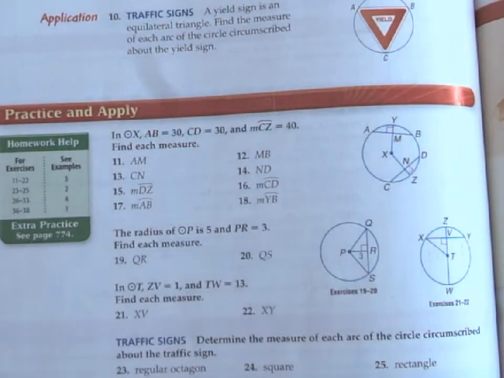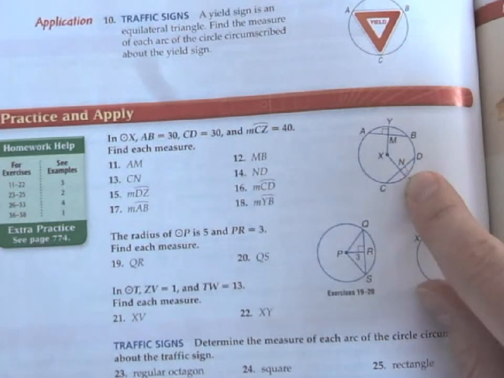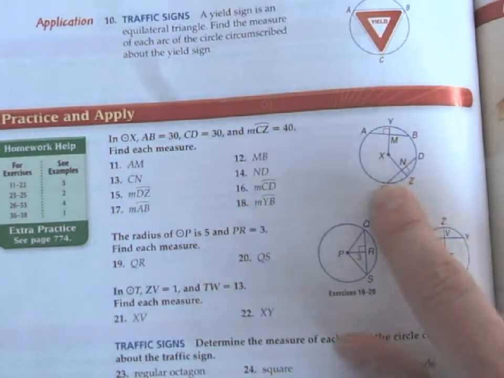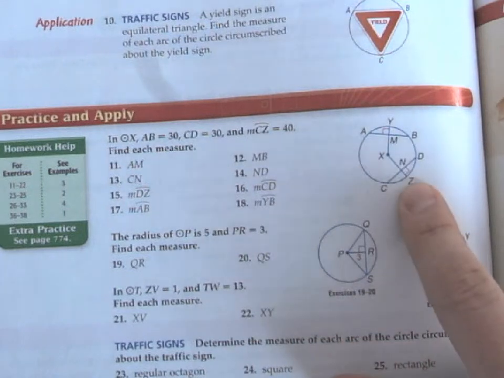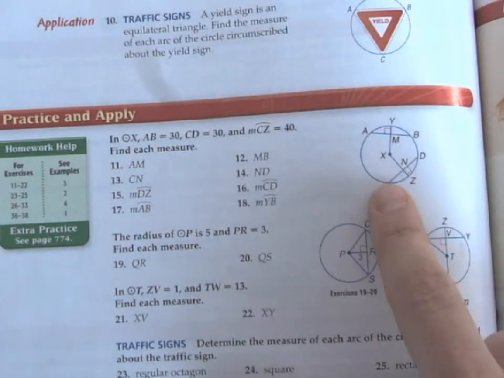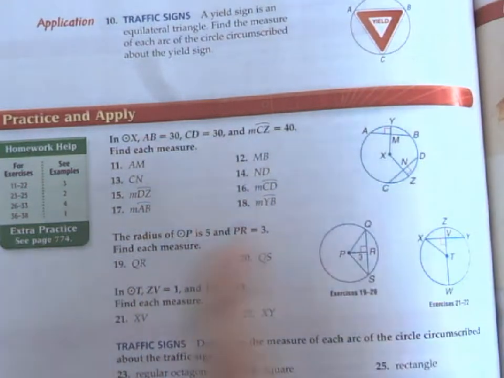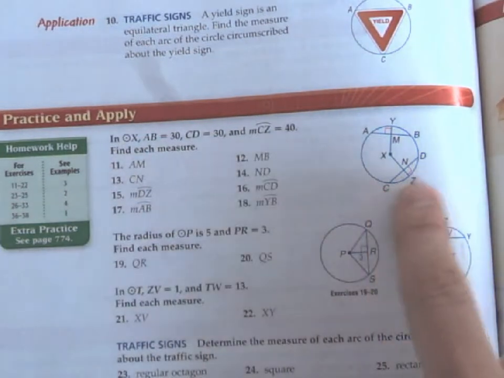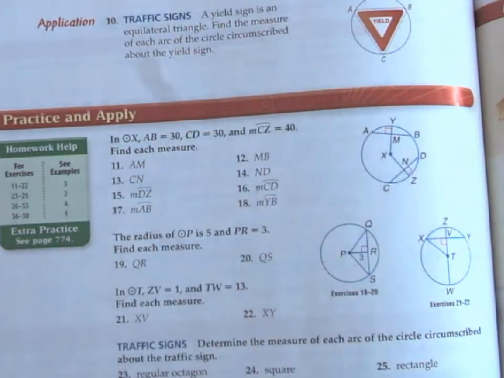So 15 is asking for arc DZ. Now, what we know here is that this arc is bisected by XZ, right? Also theorem 10.3. So we can use that fact and the fact that CZ is equal to 40 to know that these things are the same.